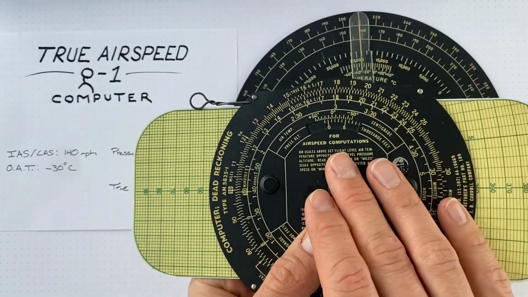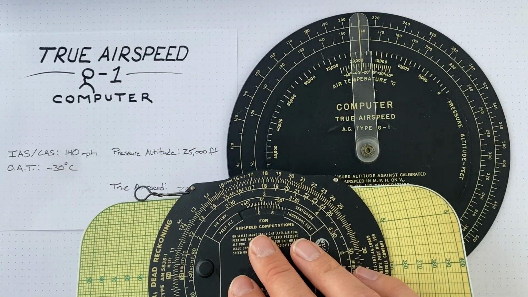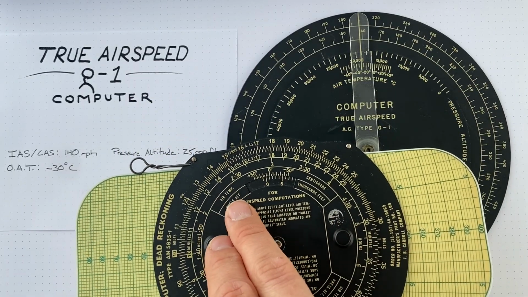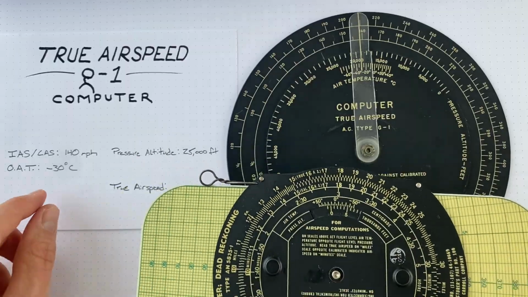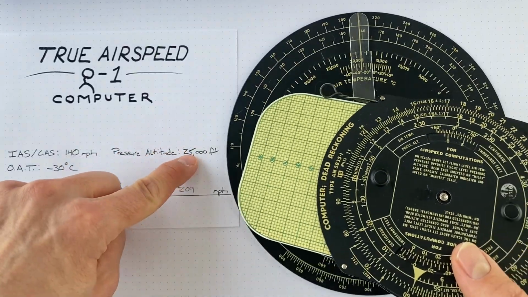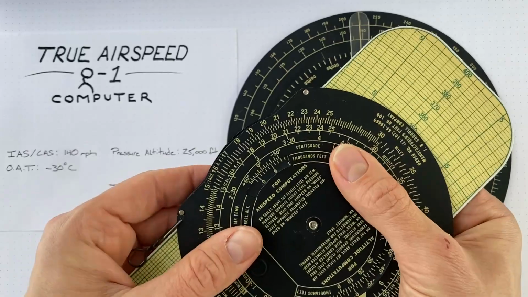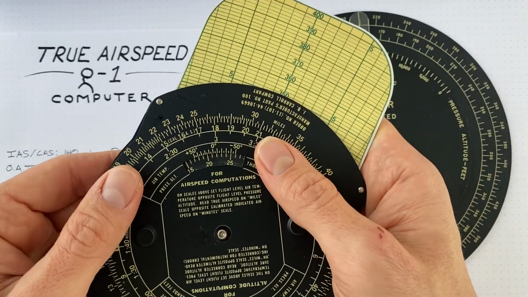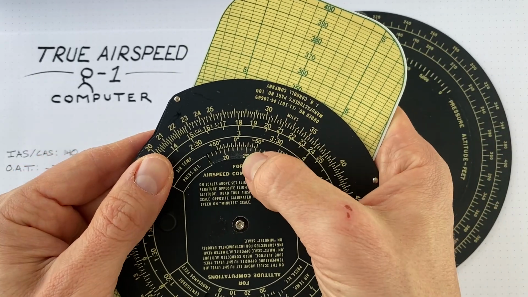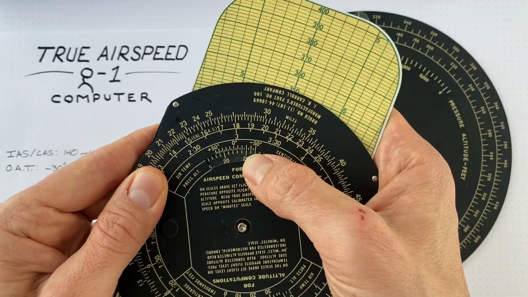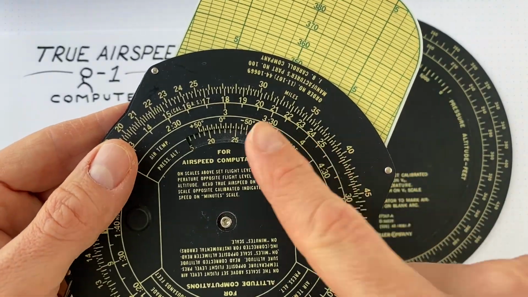What we do on this device is we don't set up airspeed against pressure altitude, we set air temperature against pressure altitude. So here we'd be setting minus 30 degrees Celsius against our pressure altitude of 25,000 feet. So let's go ahead and do that. I've got 25,000 feet right here, and I've got minus 30 degrees Celsius right there.